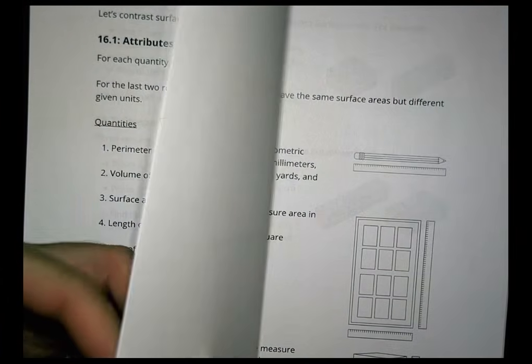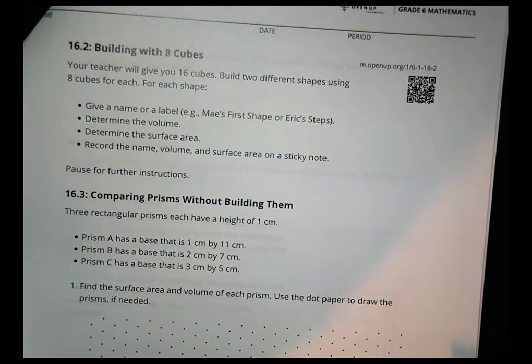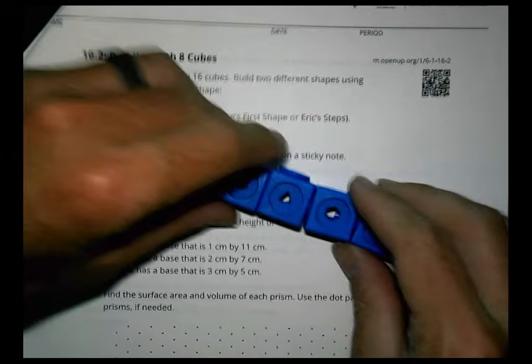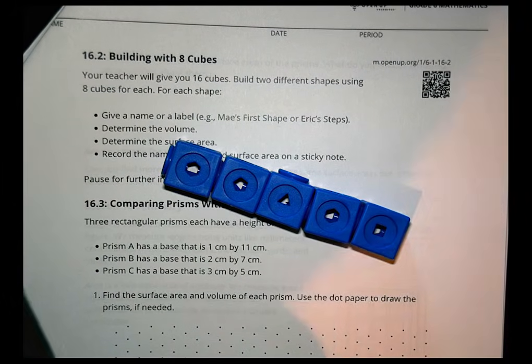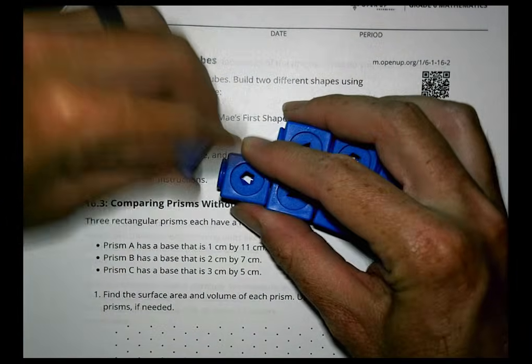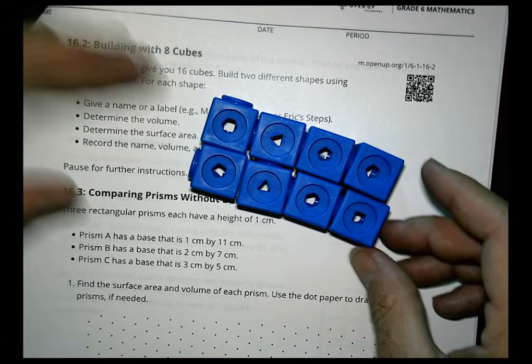All right, in the second activity, your teacher is going to give you 16 cubes, and we want you to build 2 different shapes using 8 cubes for each shape that you build. So to do that, we could use our Unifix cubes once again, right? If I had 8, I could stack them up like this and have a 4 by 8, something along those lines. That could work for one shape.